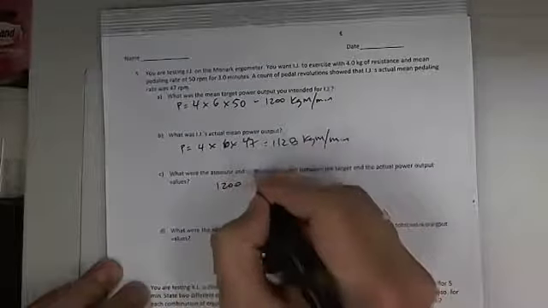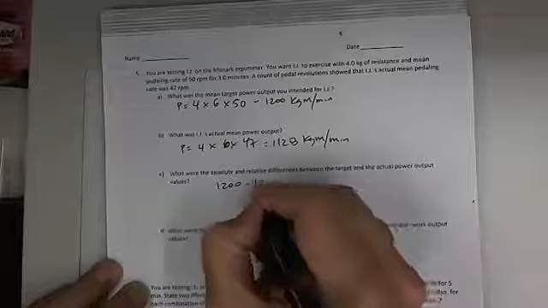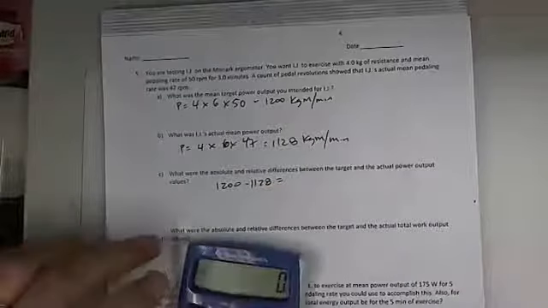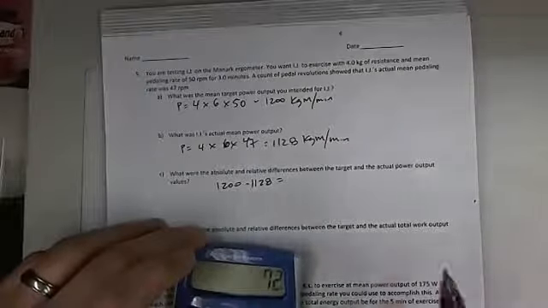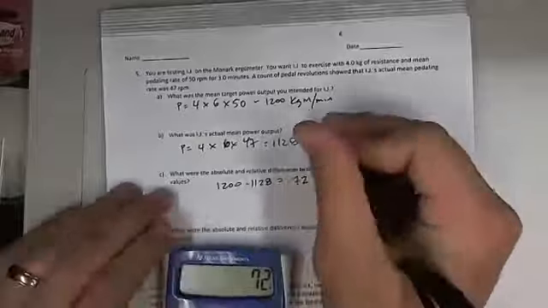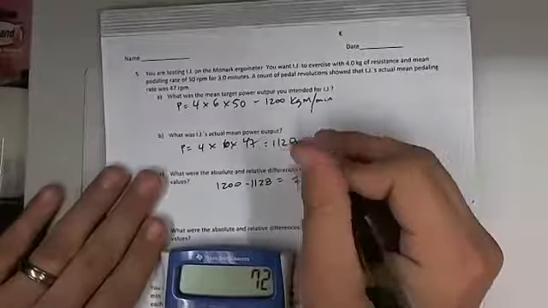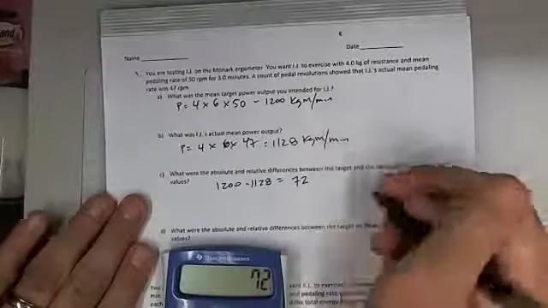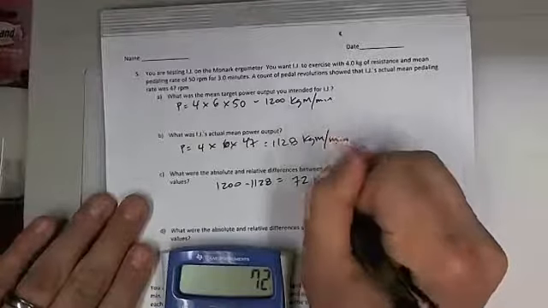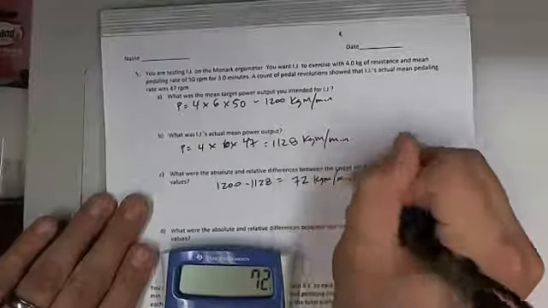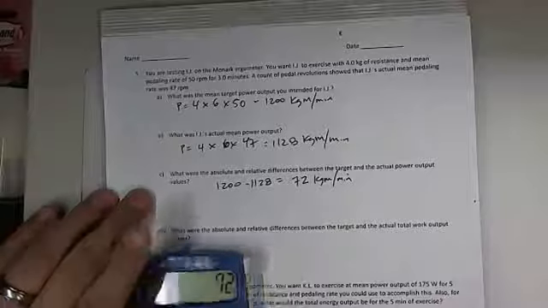So the absolute difference between target is 1200 minus 1128 gives us 72. So they had a power output of 72 kilogram meters per minute less than the intended output.